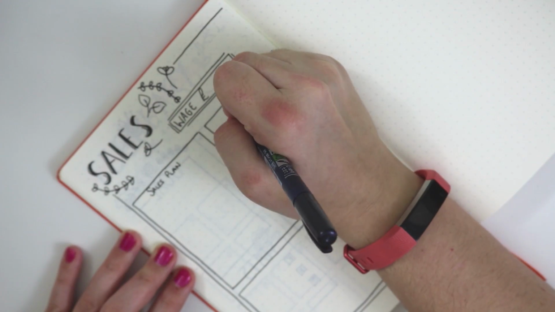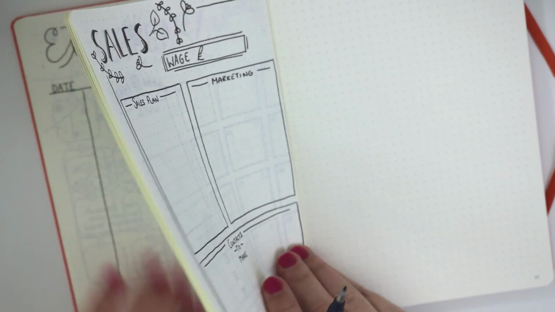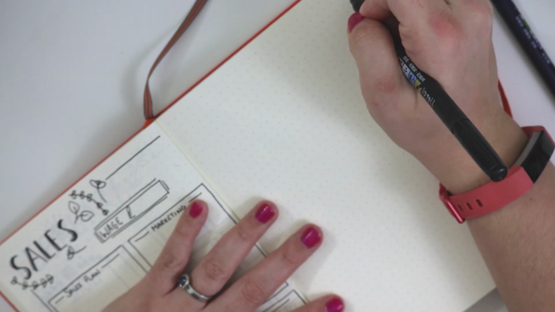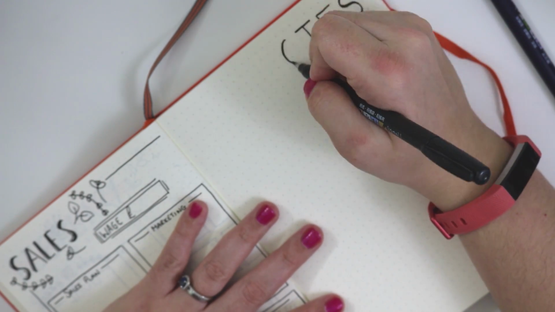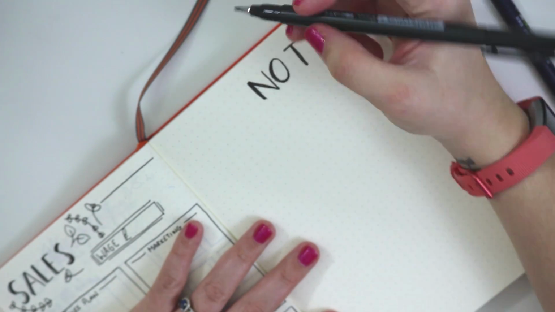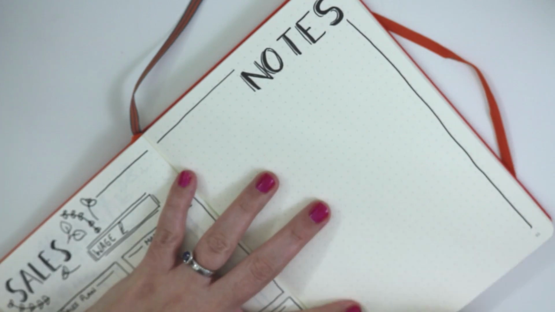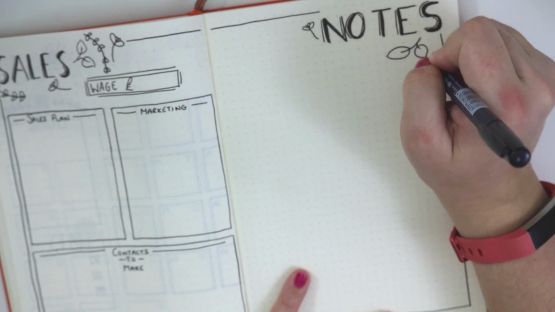And then next to that I've just got a notes page because I found that often I would fill up the box for the sales plan and the marketing and obviously not have any space, so I decided to add a notes page next to the sales page just so I can jot down any extra ideas or anything. So my next couple of pages is my video plan.